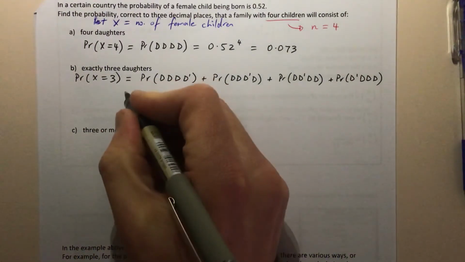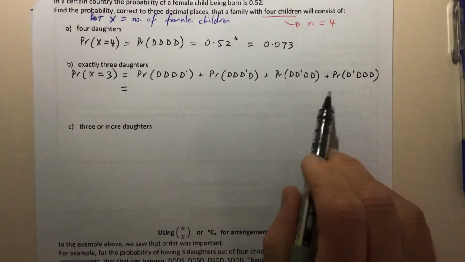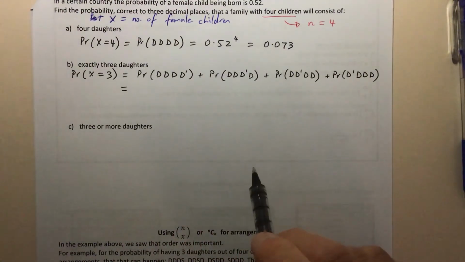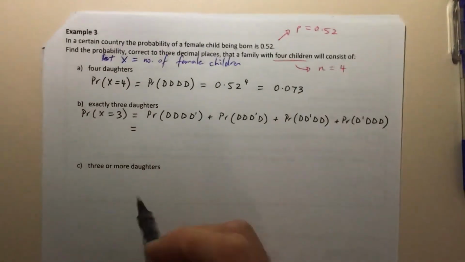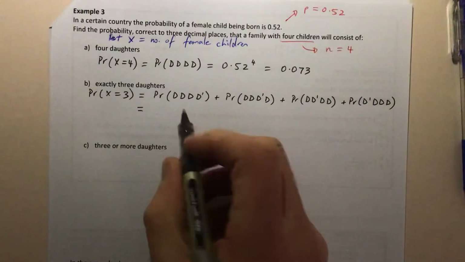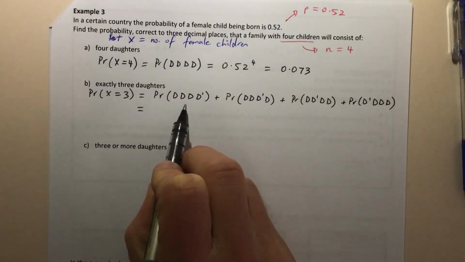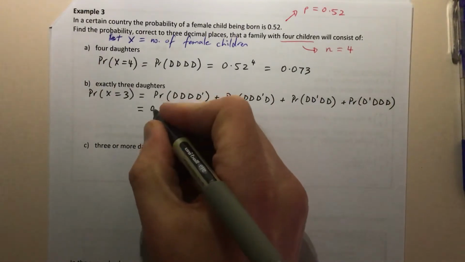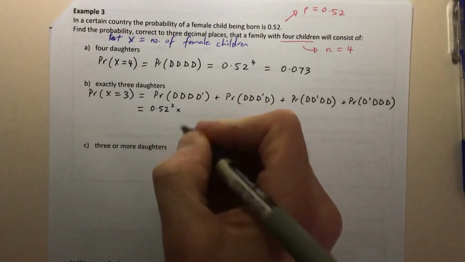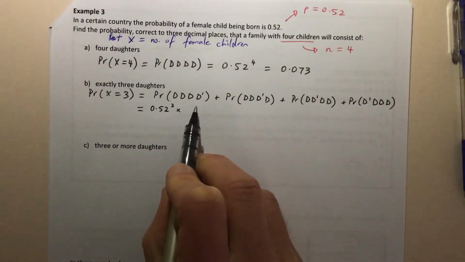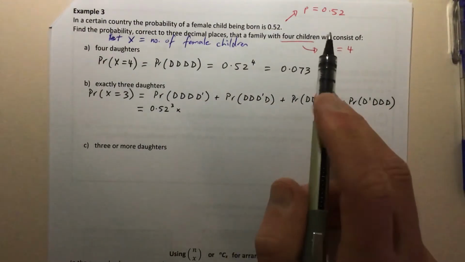Now, our next job is to find the probability of each of these occurring and add them all together. So, using p equals 0.52, the first one would be 0.52 times 0.52 times 0.52, so we'd have 0.52 to the power of 3 times the probability that we don't get a female child, which is this fourth outcome here, is 1 minus 0.52.